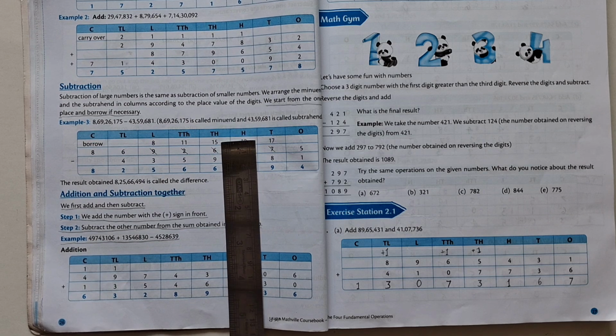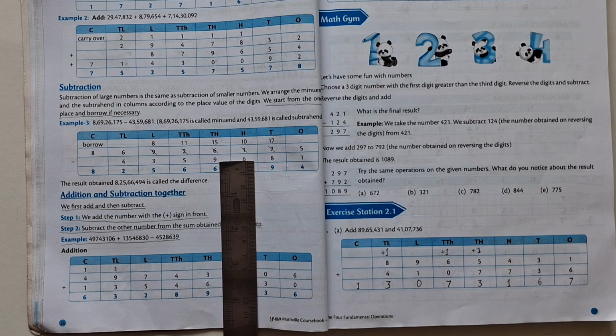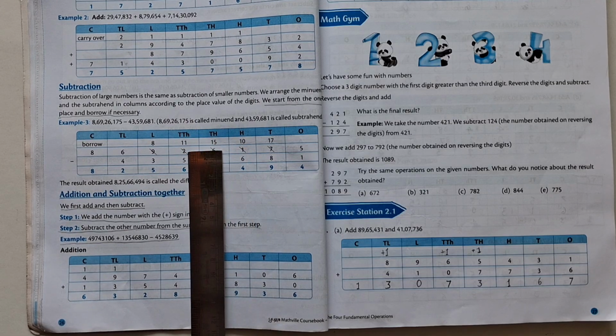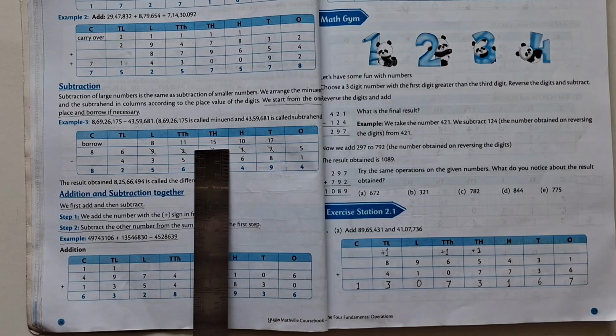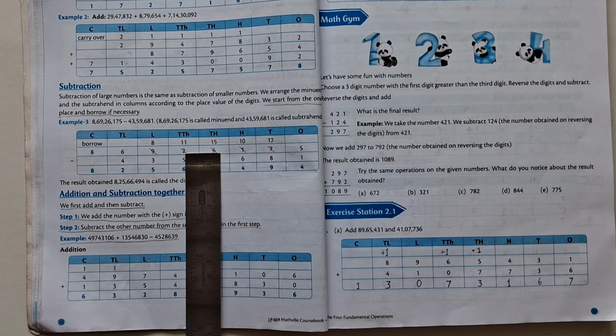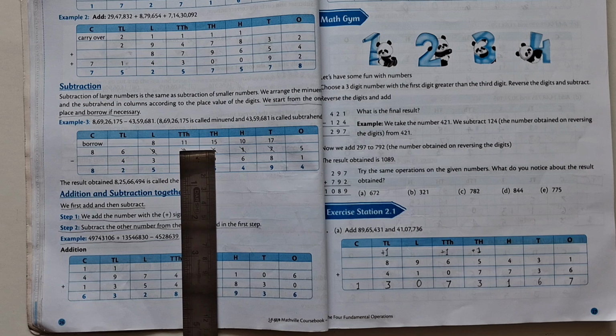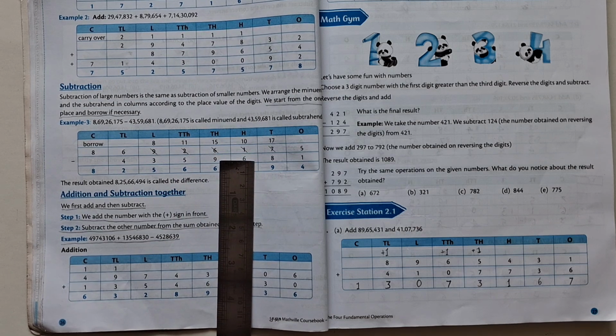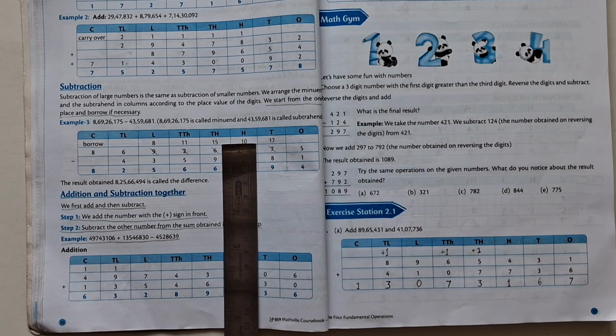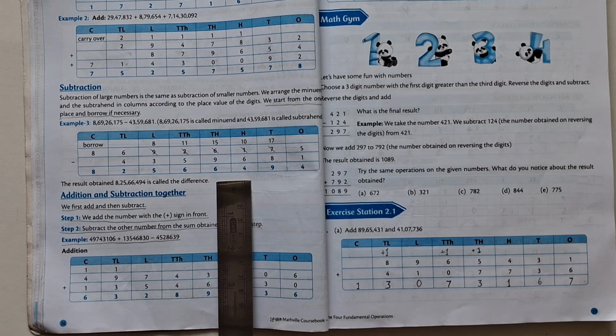Can 5 subtract 9? No. So we request the 10,000. This 2 is 20,000, because the figure is 26,000. We request the 20,000 to give us 1 ten thousand. Then 2 became 1 and 5 became 15. Then 15 minus 9 is 6.